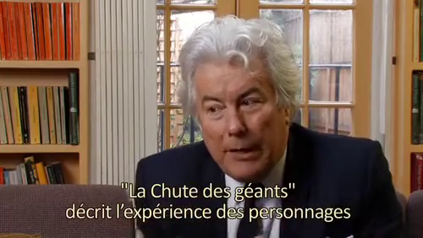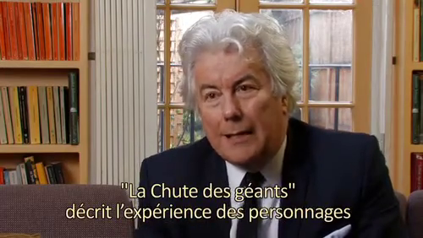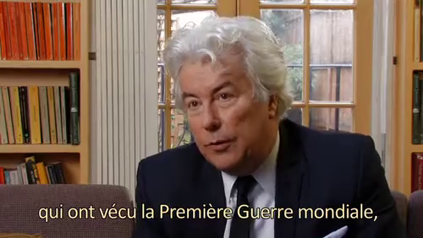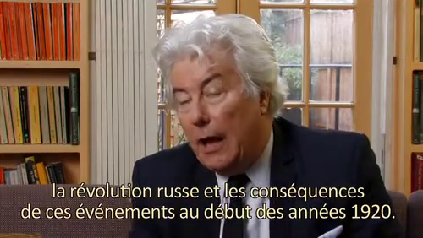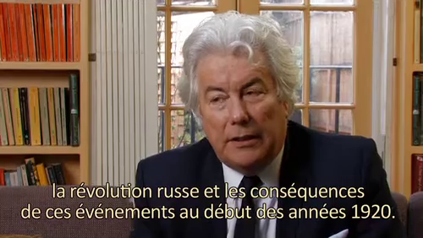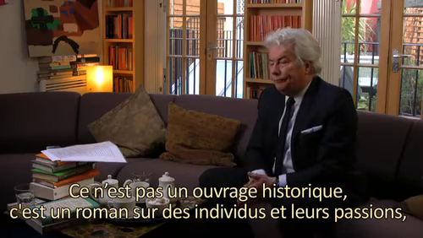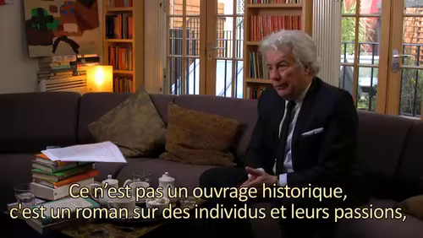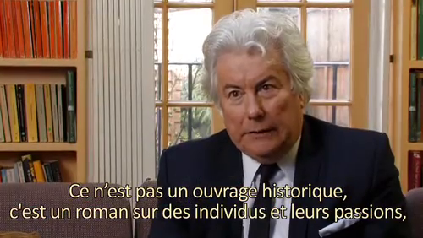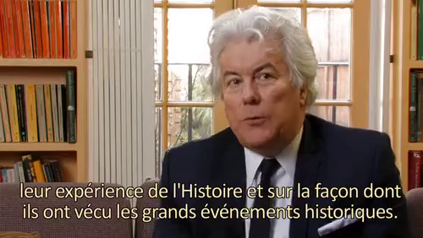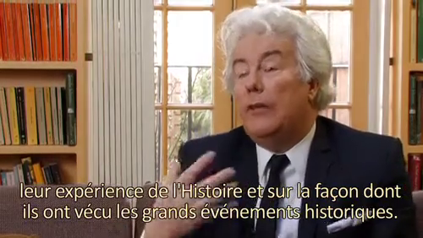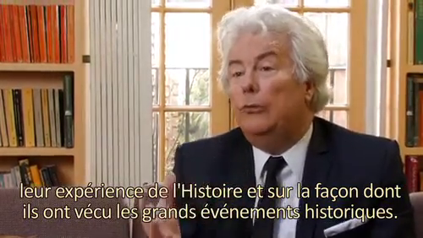So the people in Fall of Giants live through the First World War and the Russian Revolution and the aftermath of those events in the early 1920s. So it's not a history book, it's a novel, and it's about individuals and their passions, but it's also about their experience of history. It's about them living through great historical events.